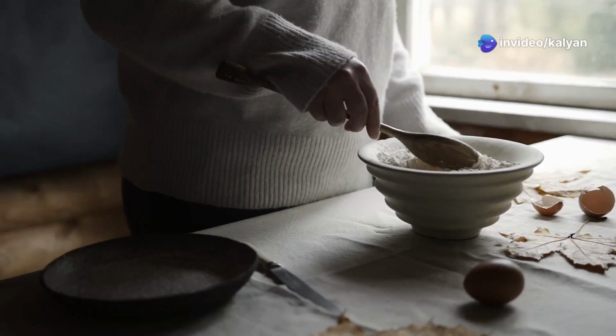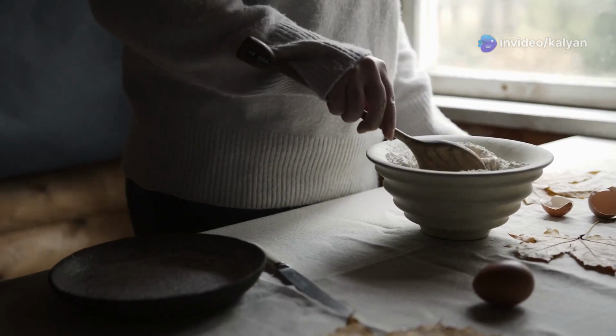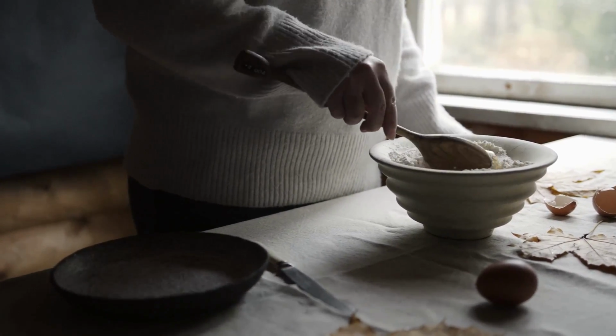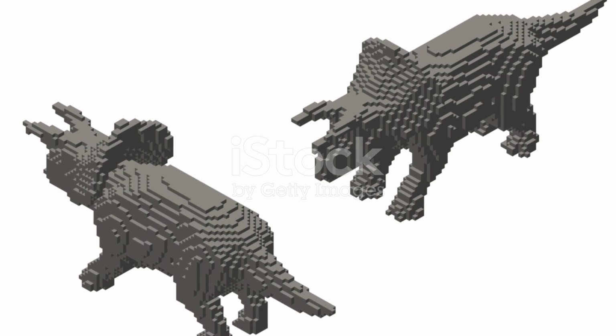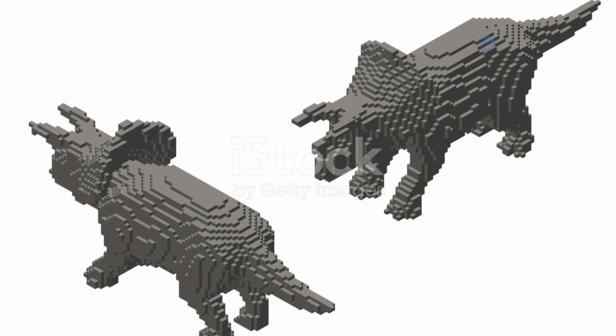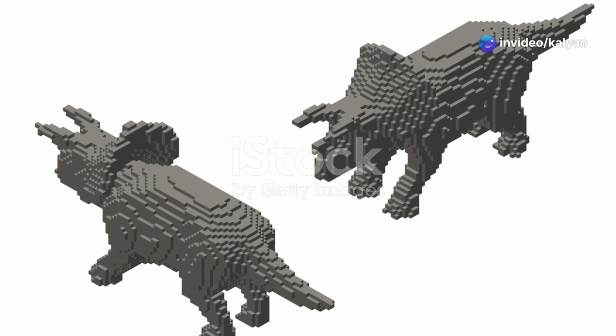You mix the ingredients, bake them in the oven, and the result is a delicious treat that's ready to enjoy. Similarly, lighting maps bake lighting information onto textures, saving valuable processing power during rendering.